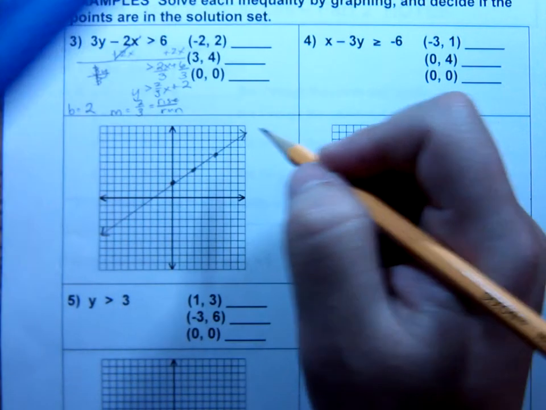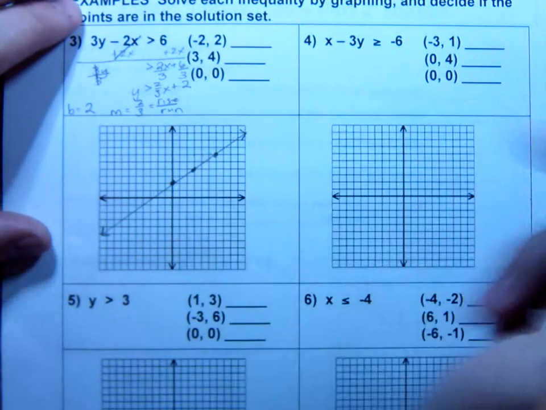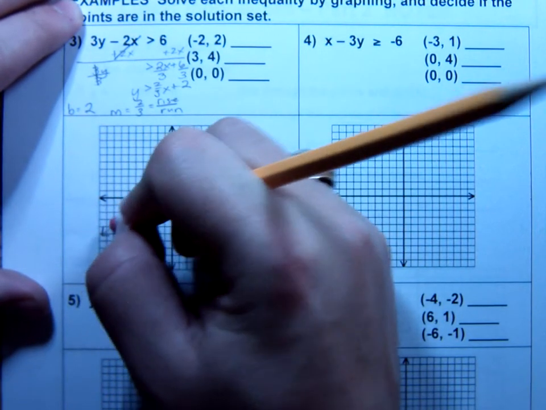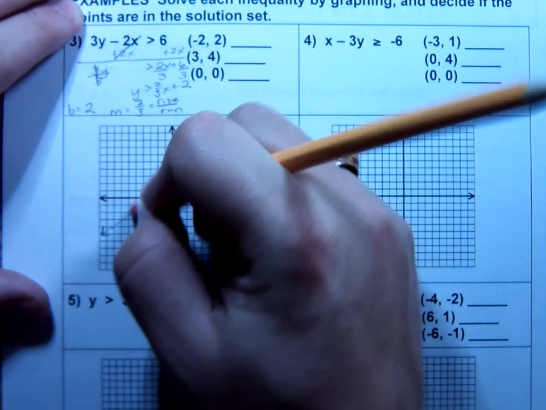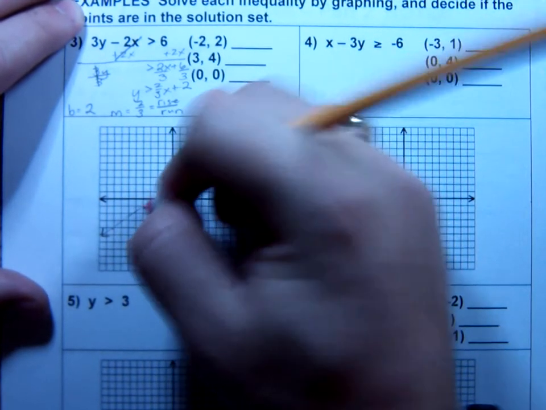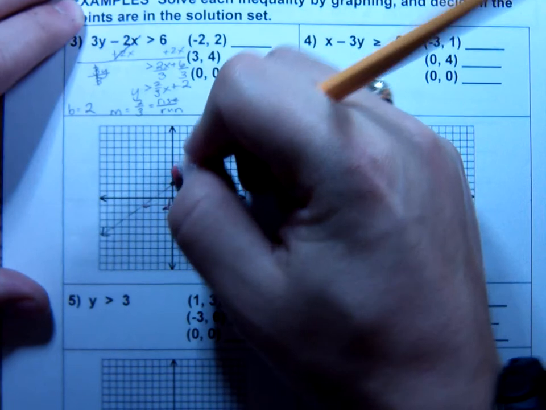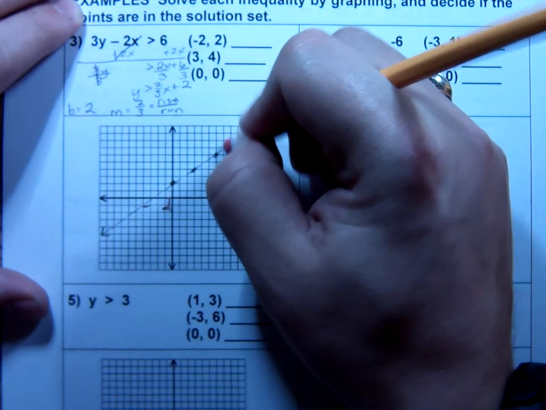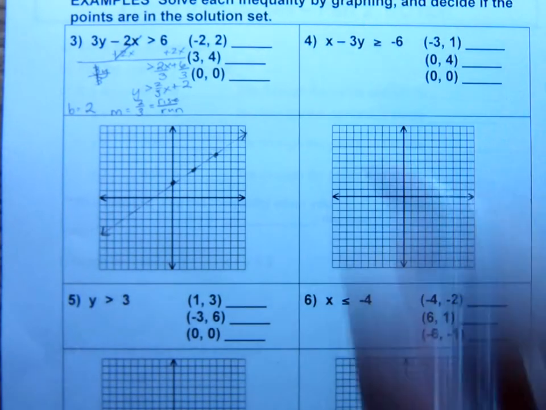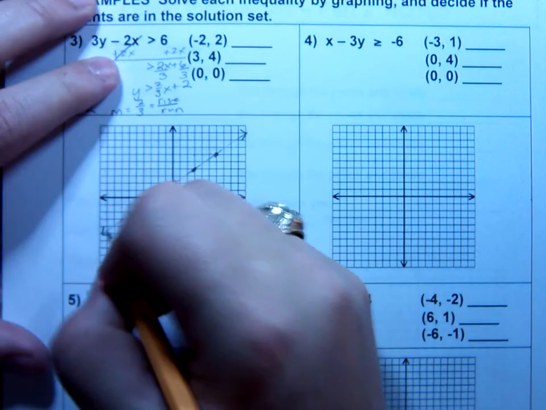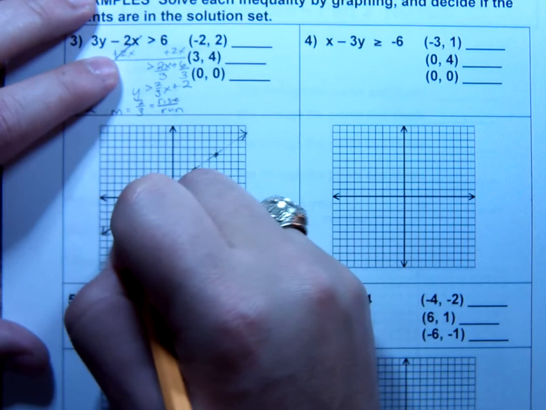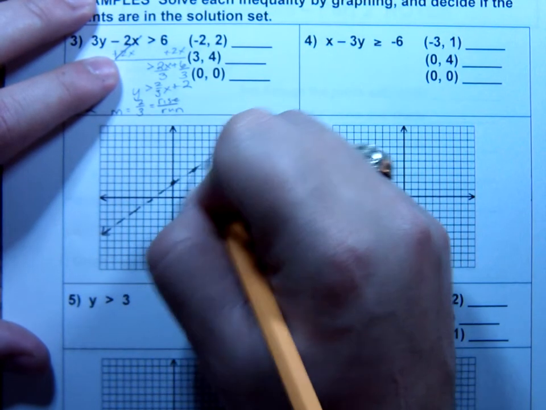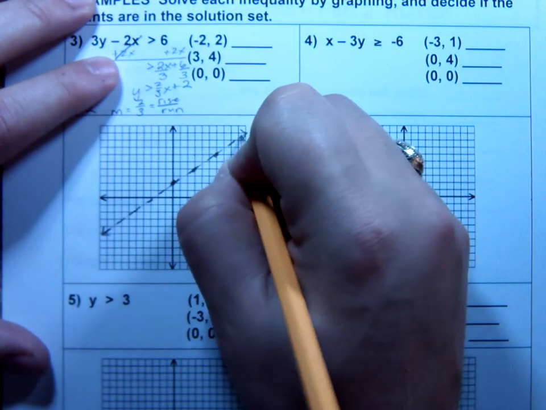Now if you notice, this is a greater than sign, so I don't have equal to, so I need to have dashes. And sometimes, if we forget, the easiest thing to do is just simply erase just pieces of it. Make sure you do it good enough so we can tell that you made a dashed line. So, here's my dashed line. All right.